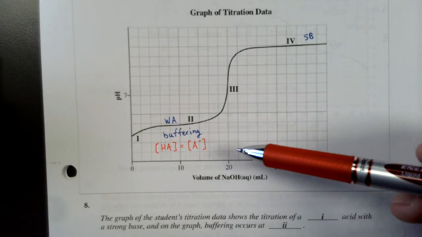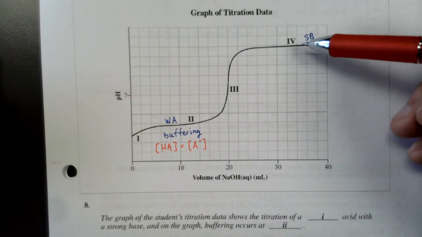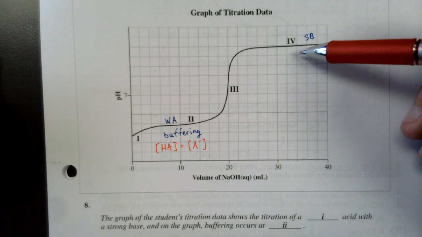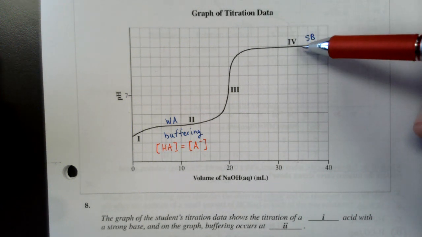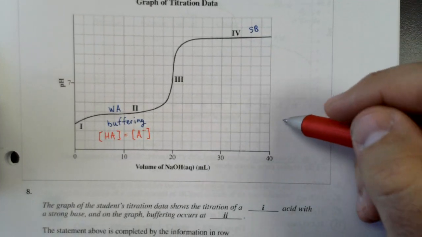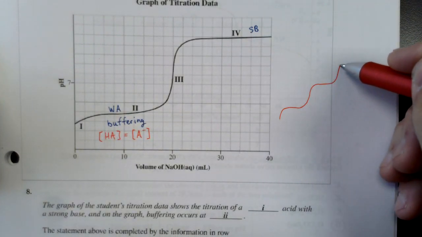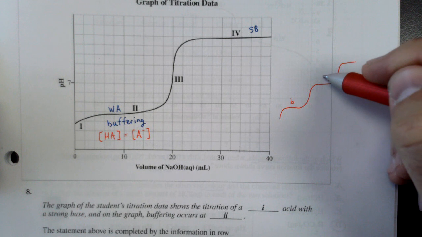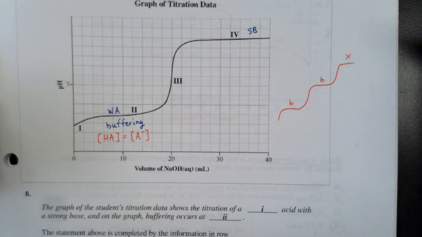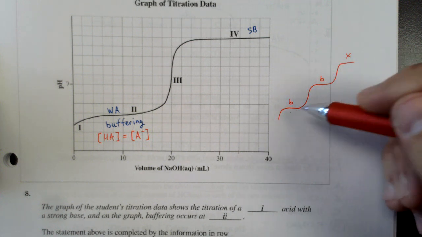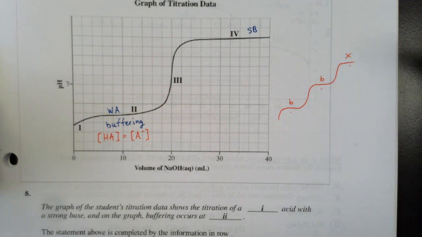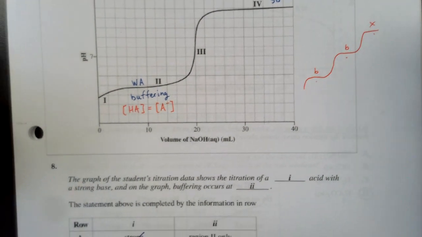Now I'm going to make a special mention of this because there's a typo in your textbook. This is not buffering. There's a point in the textbook that says it is. It's not. This is the end of the reaction. If you were to have a polyprotic, however, you would have buffering here, and no buffering at that final step. Okay, this is my first step, my second step, and at the end, I've simply completed the transition.